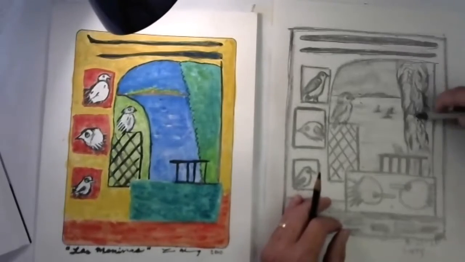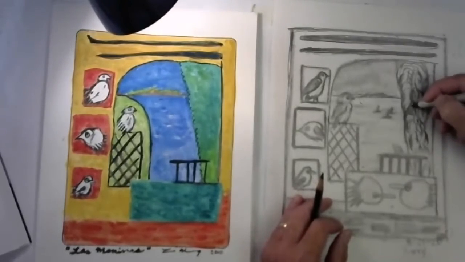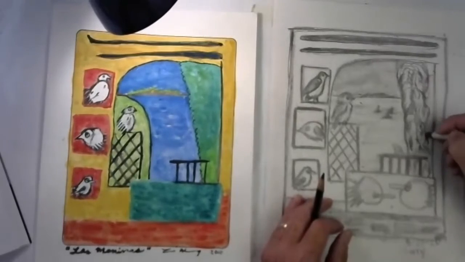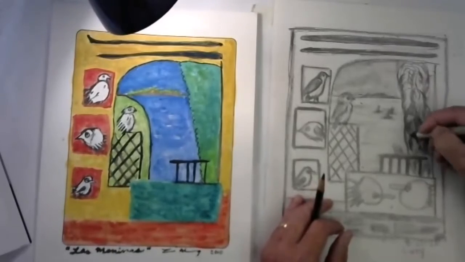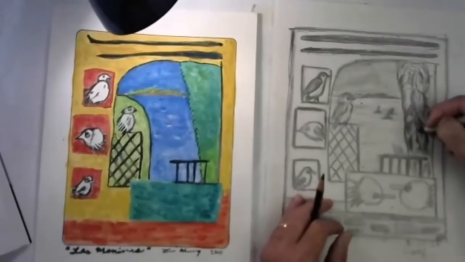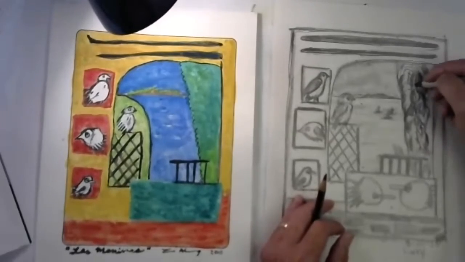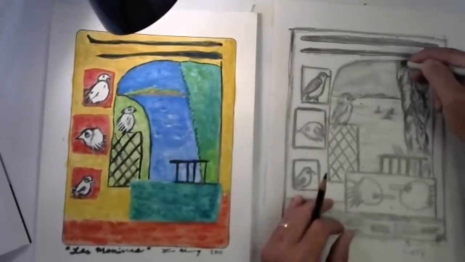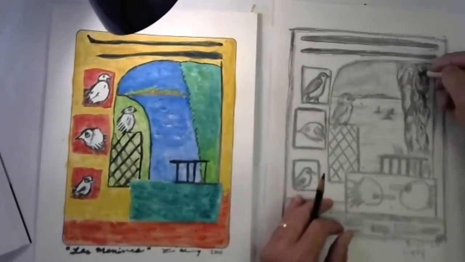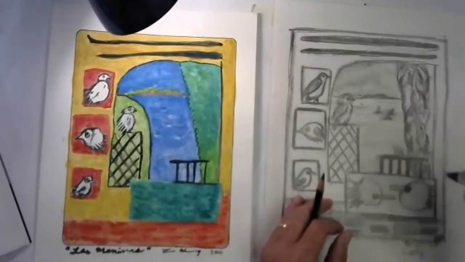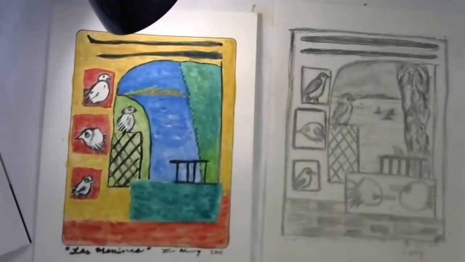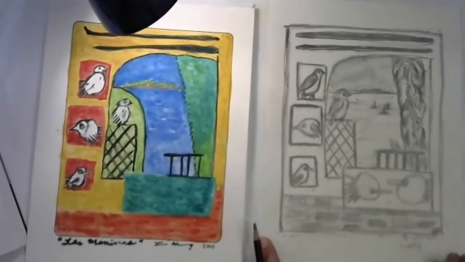I don't want to go like this over it. What I want to do is just use the tortillon, or it may be your Q-tip, to give these shapes here just some dimension. By going over all of them, you are going to end up losing them. So then I've got my tree, I've got my birds, and I can see that it has a nice, clear picture of what it's going at.